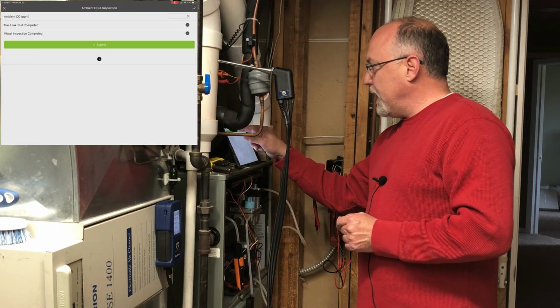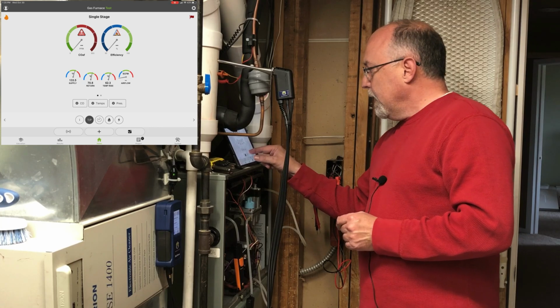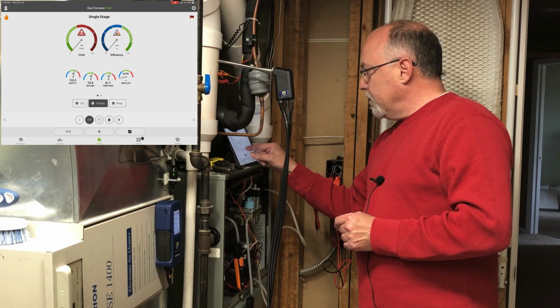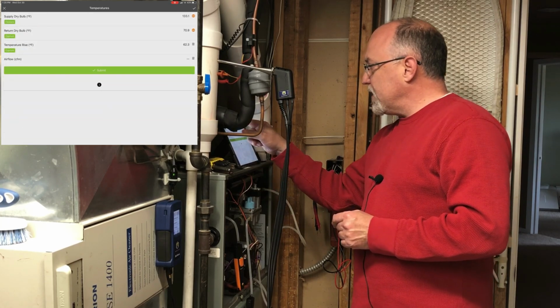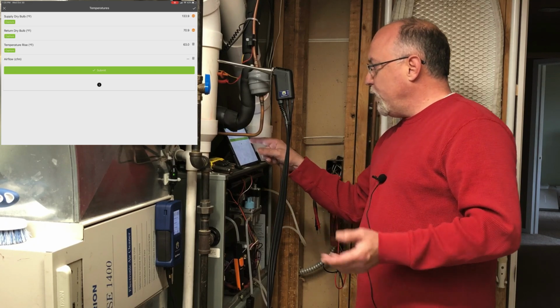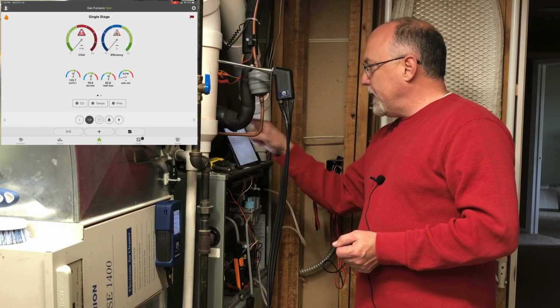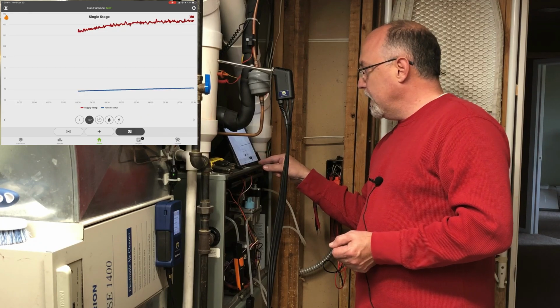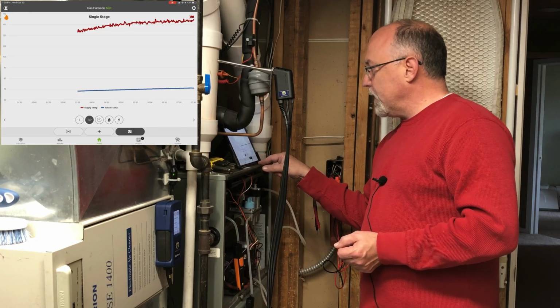So I've got the visual inspection done, the gas leak detection done. And then I can go into my temperatures. I have my supply and return air dry bulb. Now before I typically take these, what I do is go into my trending, and I'll start looking at my supply air temp and return air temp.